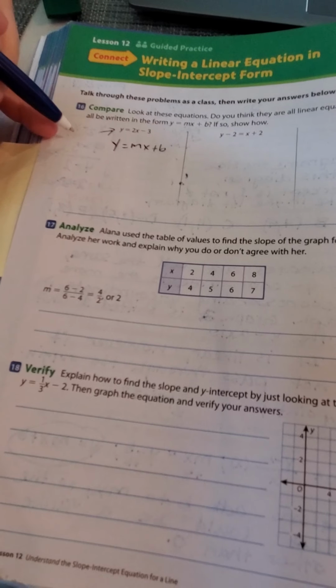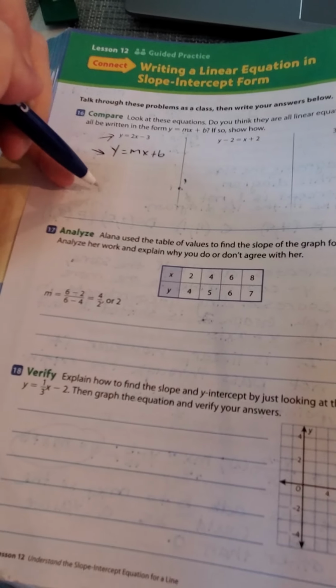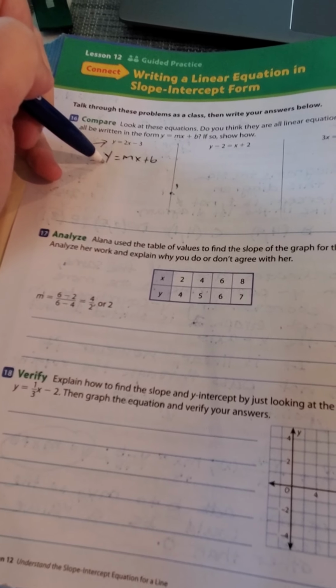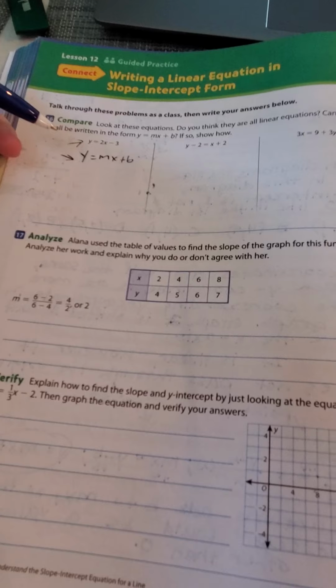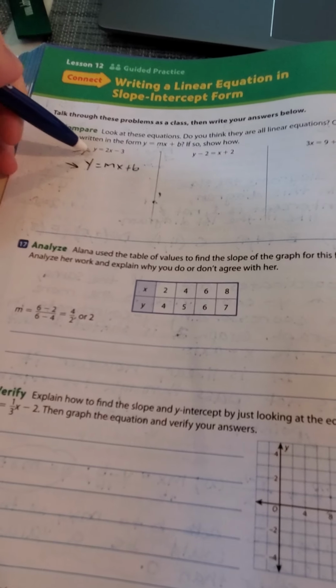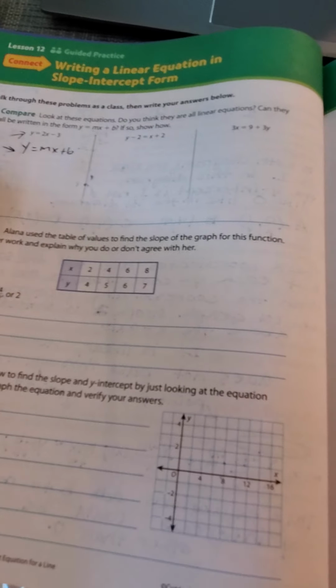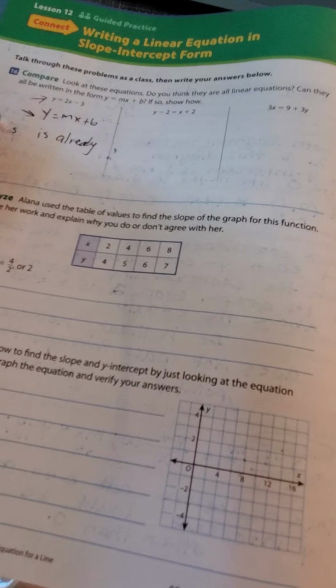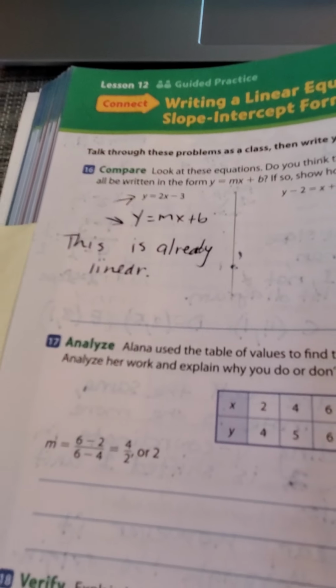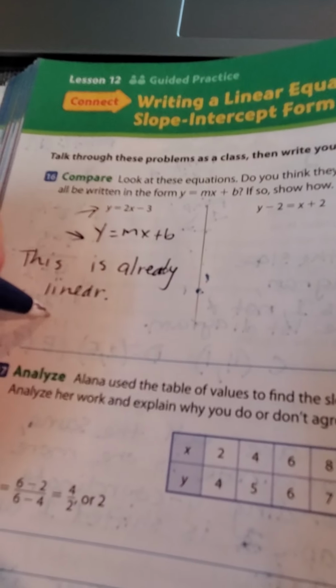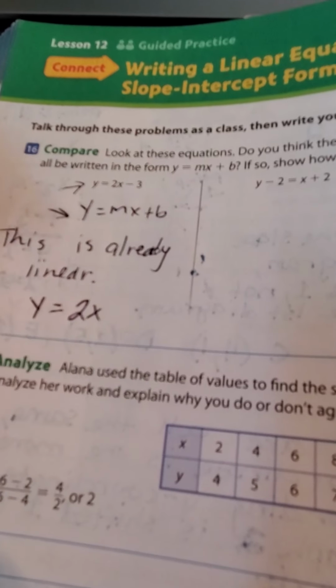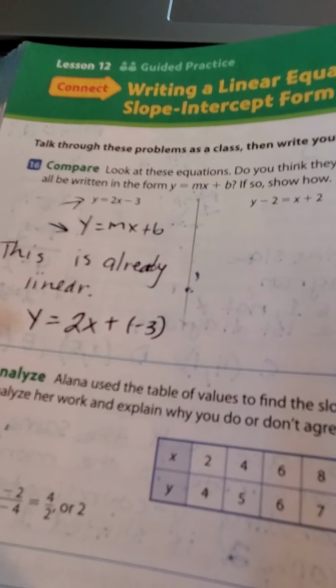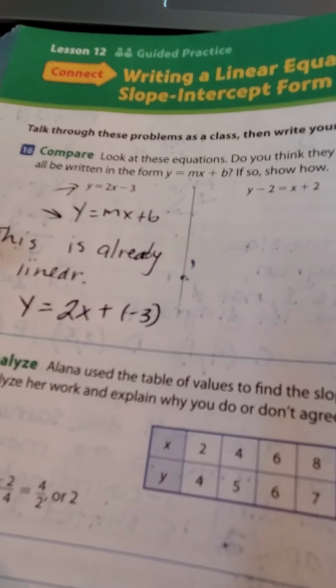This equation already looks like this, and we know that this equation represents a linear function. So the first equation is already linear. To make it more clear that it's linear, you could actually rewrite this as y equals 2x plus -3. Now it's the same equation, you just wrote it in a way that is more clear.